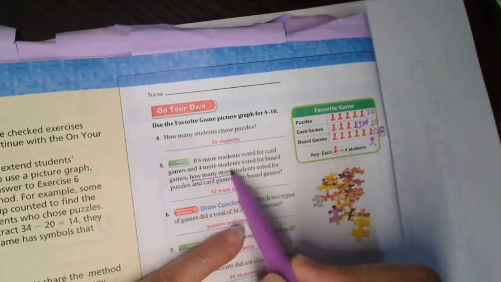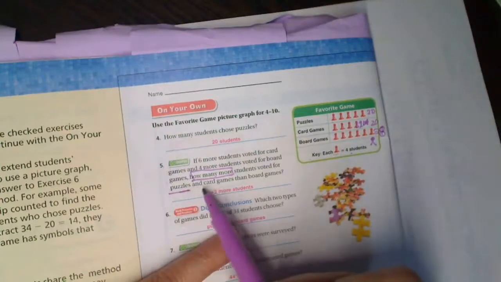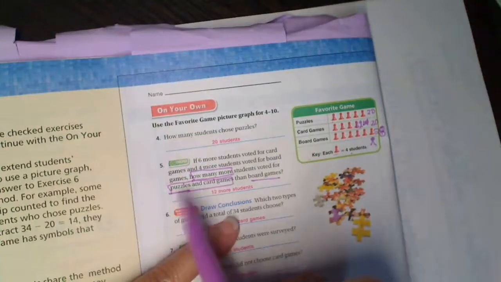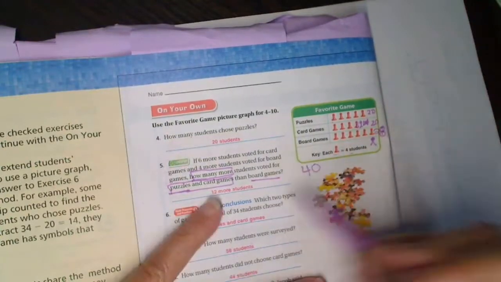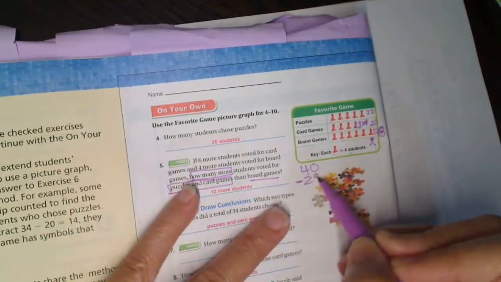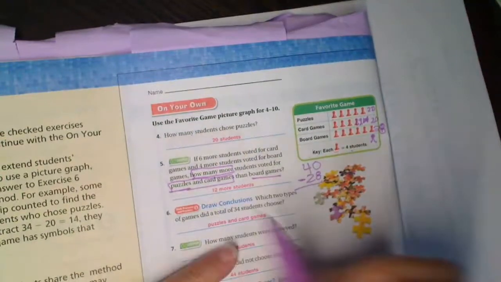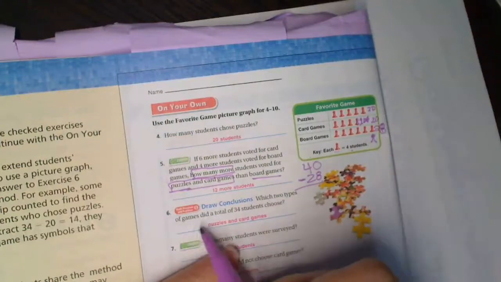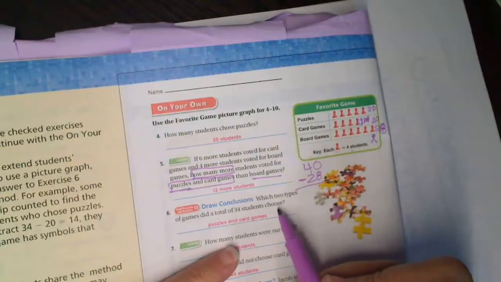How many more students voted for puzzle and card games together than board games? So I got to add these two together. So that's 20 and 20. That's 40. And they want to compare it to board games, which is 28. So I'm going to subtract. And my answer is going to be 12 more students. 12 more students.